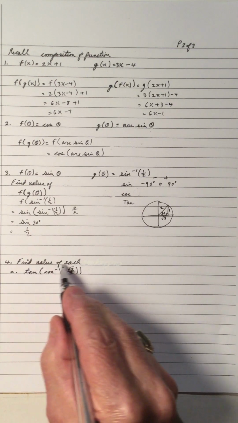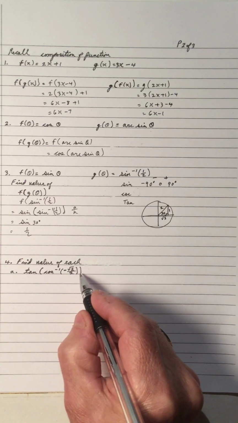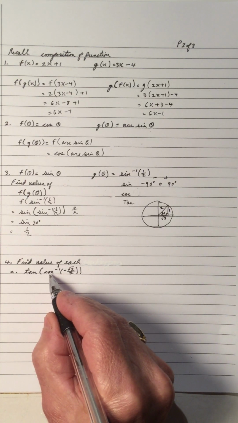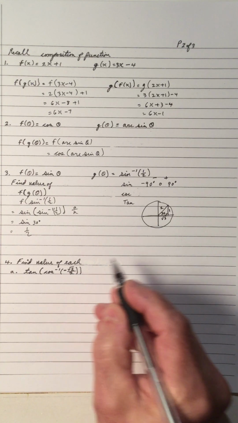Now, let's do a couple of extra. Find the value of each. The tan, and inside the composite function, we have cos to the -1 of a negative root 2 over 2.